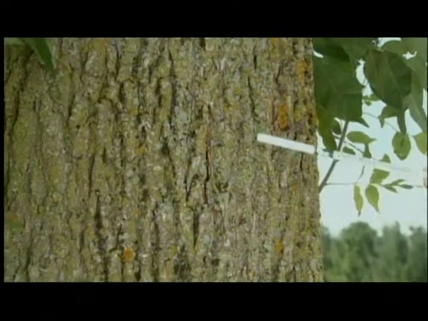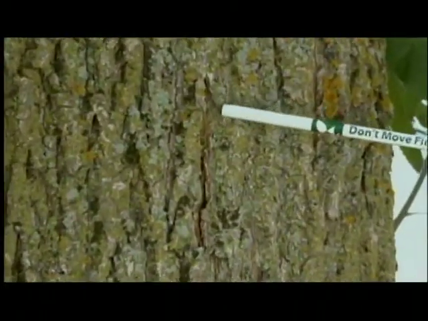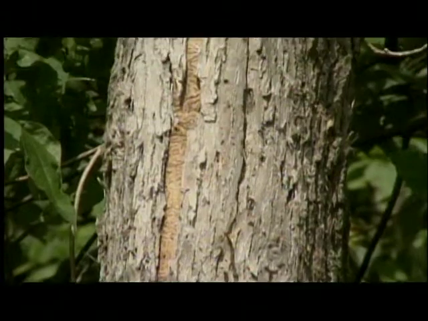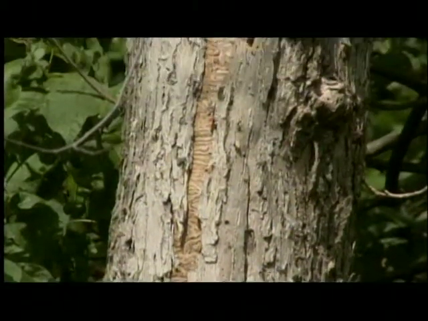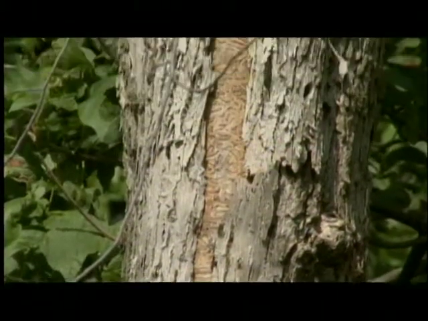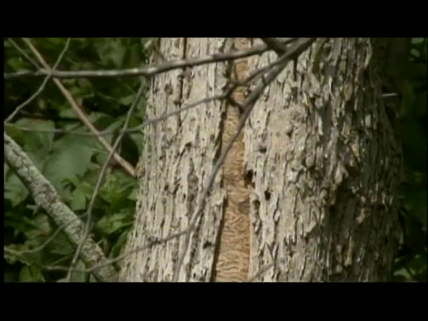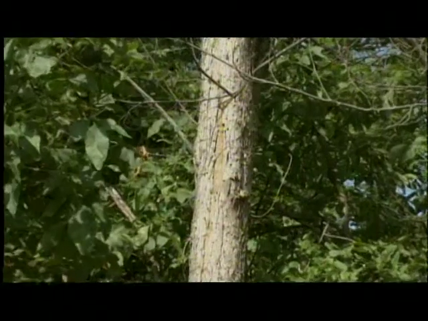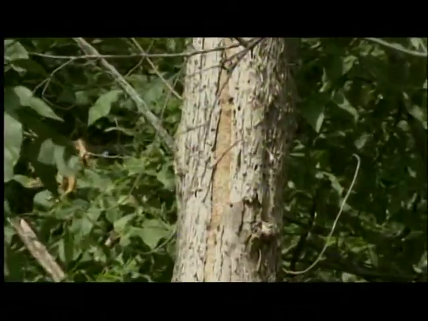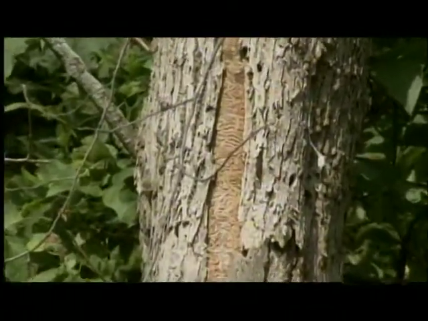Here's another symptom, vertical bark splitting. This happens when the tissue that's holding the bark to the tree is destroyed. When the tissue is gone, there's not much left behind to hold the bark to the tree, and it splits open. In the case of EAB, the beetle larvae are eating that connective tissue and slowly killing the tree in the process. Sometimes the bark splitting reveals evidence of the beetle's feeding.